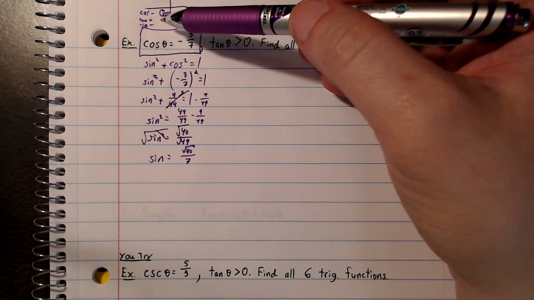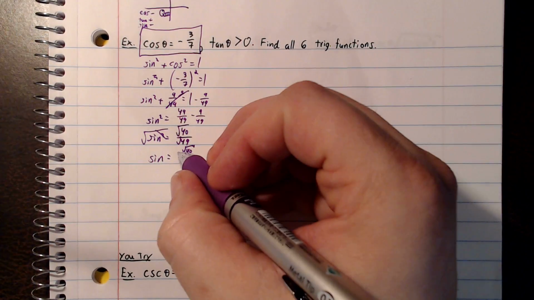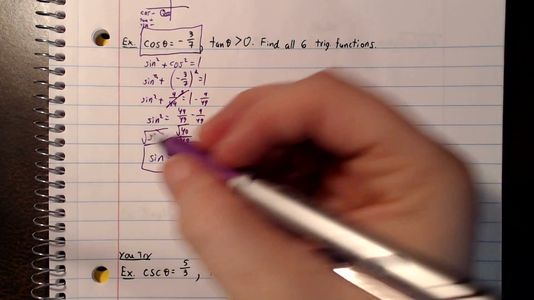And if we remember from a minute ago when we said sine has to be negative, we know that this whole thing right here should be negative. So there's sine.